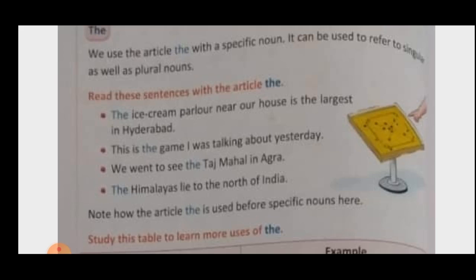The ice cream parlor near our house is the largest in Hyderabad. Here, ice cream parlor is singular noun, but here a specific ice cream parlor, a particular ice cream parlor is mentioned. So here we will use the. And then the largest in Hyderabad. So here we are giving importance to that ice cream parlor. That ice cream parlor is largest. That means we are using superlative degree. For that we use the as article.